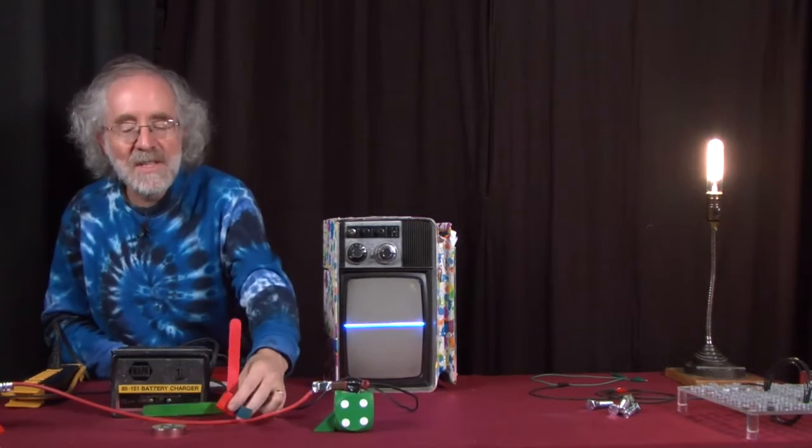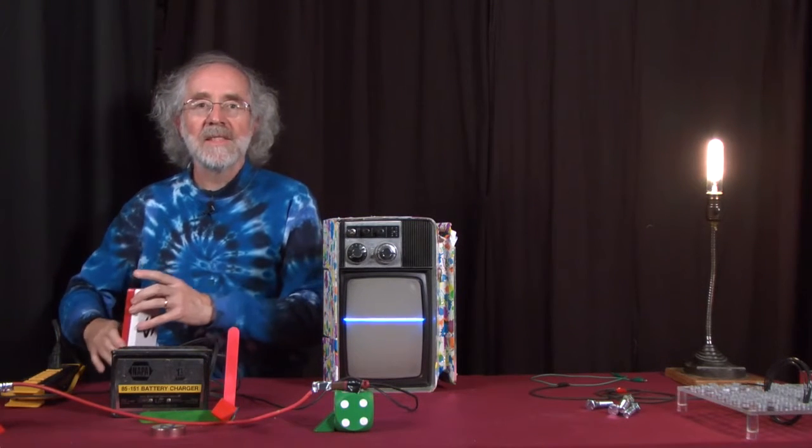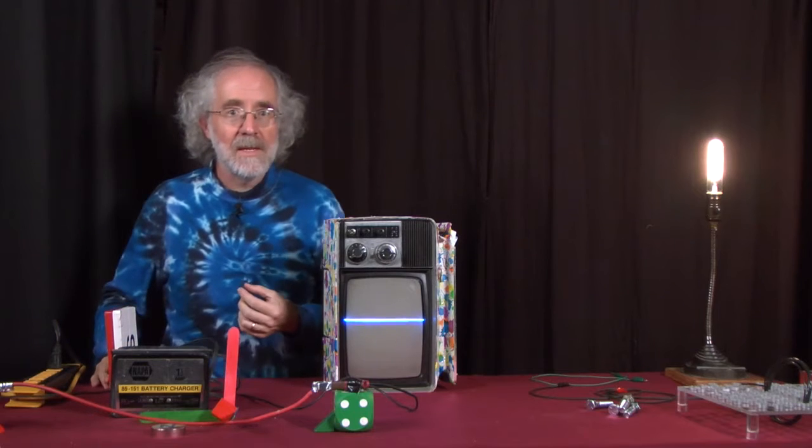Okay, we have another question for you. Suppose, instead of bringing in the north pole of the magnet, I brought in the south pole. If I bring in a south pole of a magnet, how will that deflect the beam? We'll give you some choices.